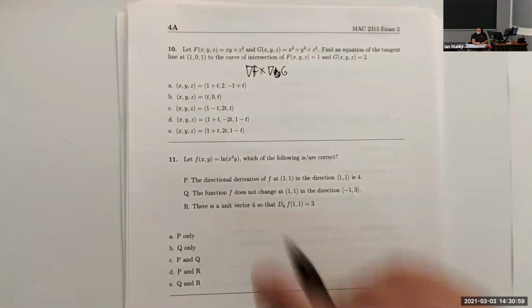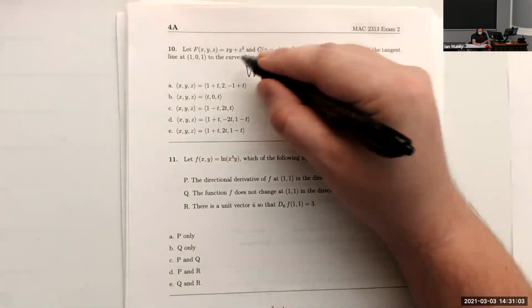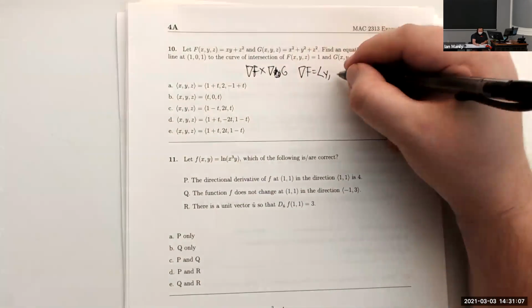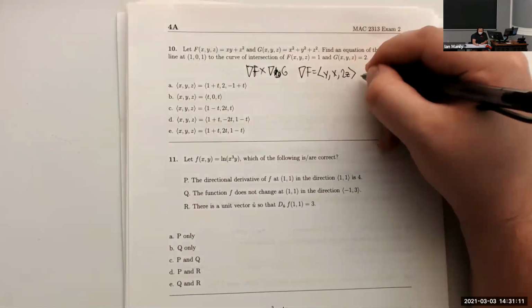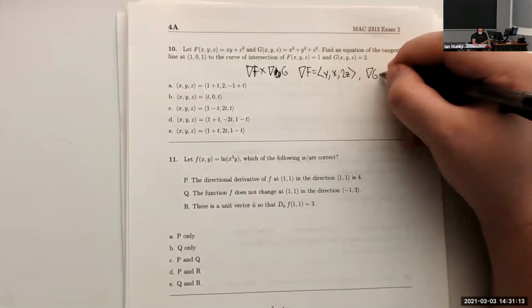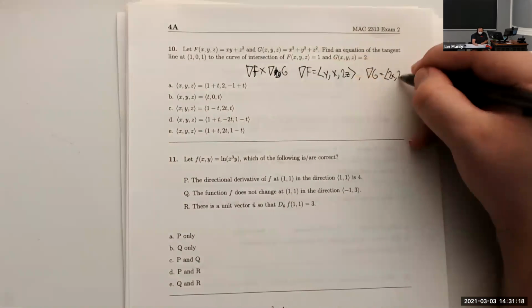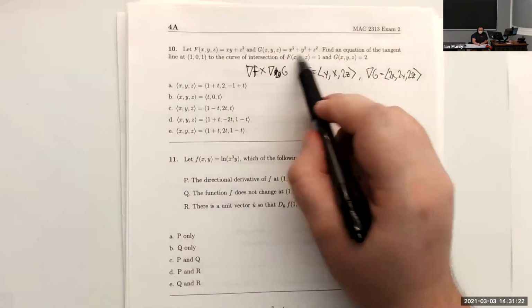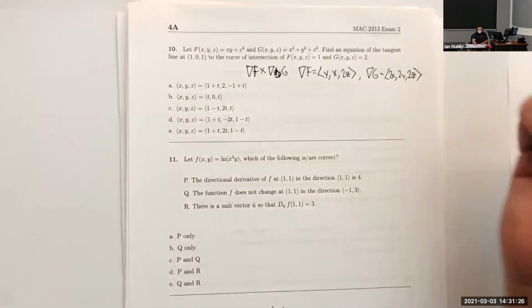All right. So the gradient of f is, let's see, we have y. The y derivative will be x, and then the z derivative will be 2z. Meanwhile, the gradient of g, oh, well, that's pretty easy. It's just going to be 2 times each of the variables. Okay, because this is going to be some kind of sphere. Each of its level surfaces will be a sphere.